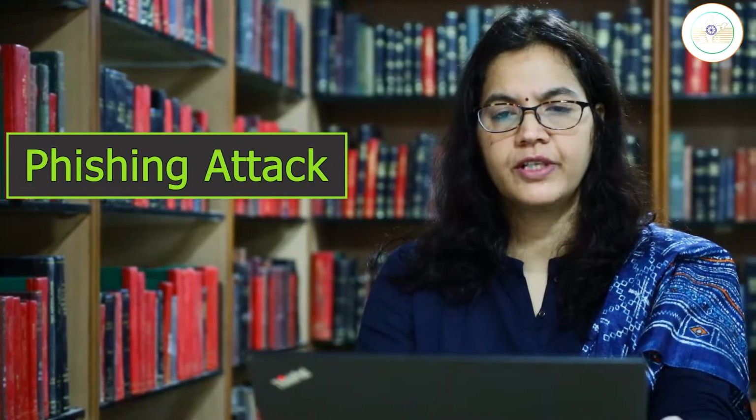Well, in this session, we'll talk about phishing attacks, one of the most common security challenges that both individuals and organizations face in keeping their information secure. This is the most common kind of attack where the attacker wants to steal your personal information. And how do they do it?